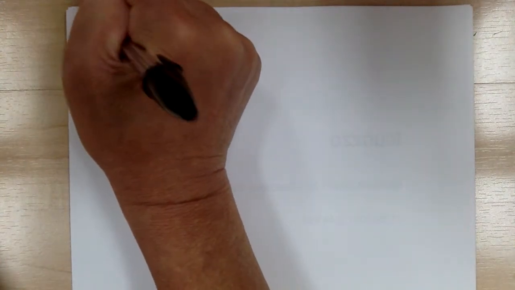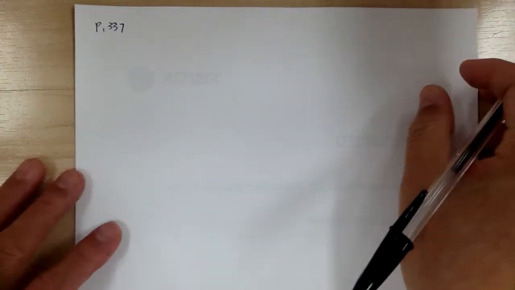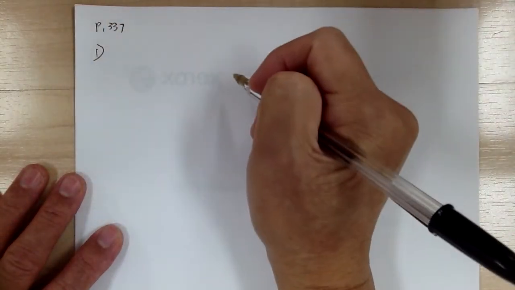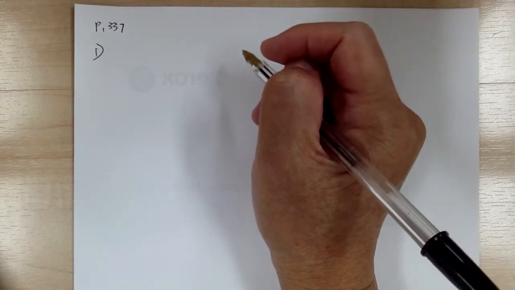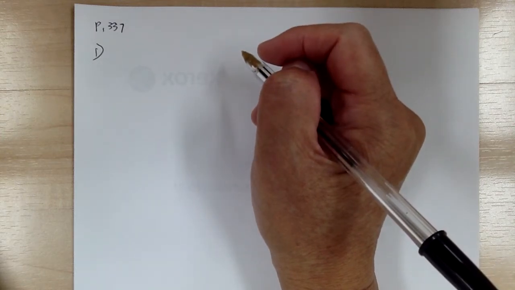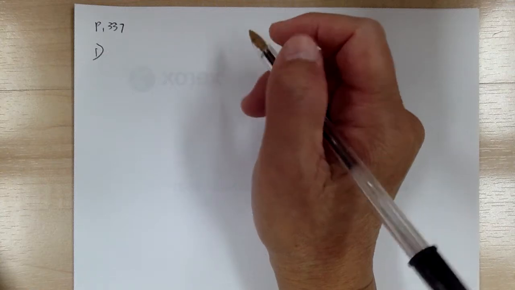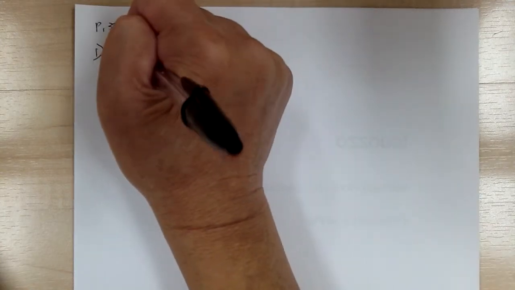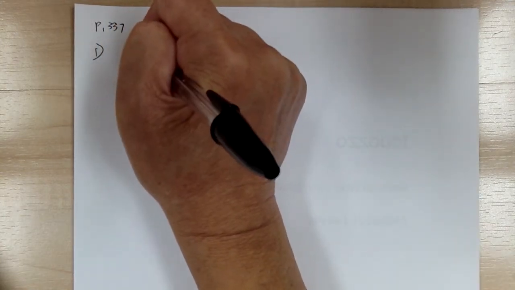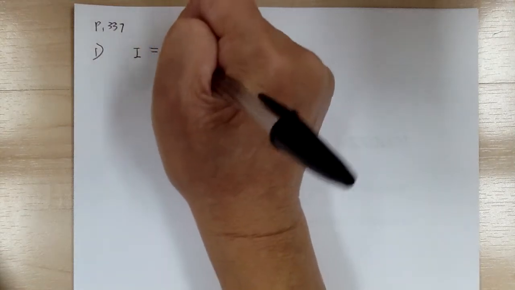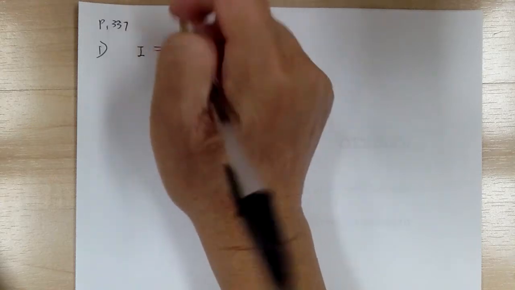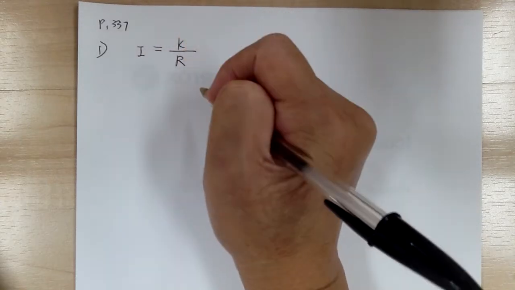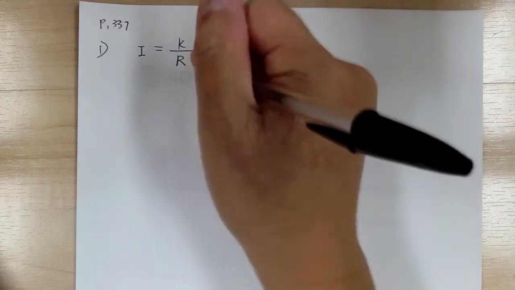Okay, let's go to page 337 and let's do the word problem. Let's do number 1. It's according to Ohm's law, so this has to do with physics. According to Ohm's law, the current flowing through the wire, so current is I, is inversely proportional, meaning K over, to the resistance of the wire. So that's the translation.